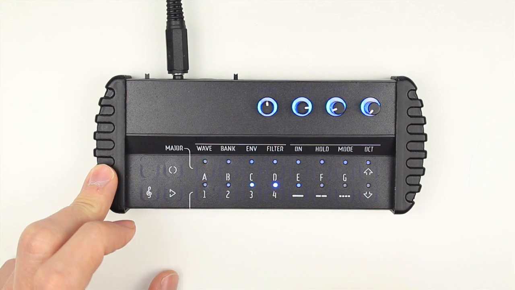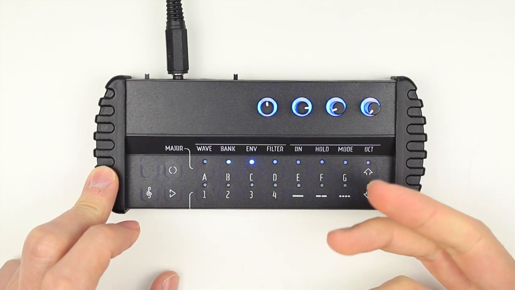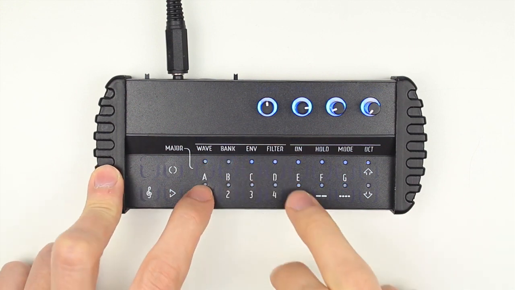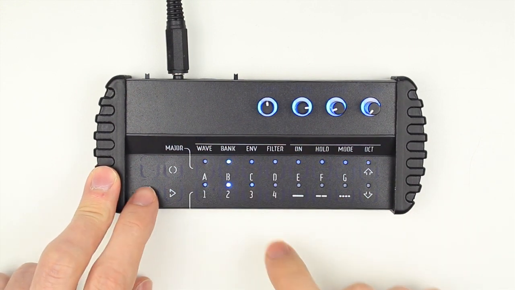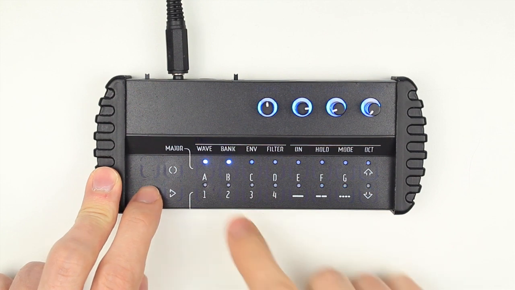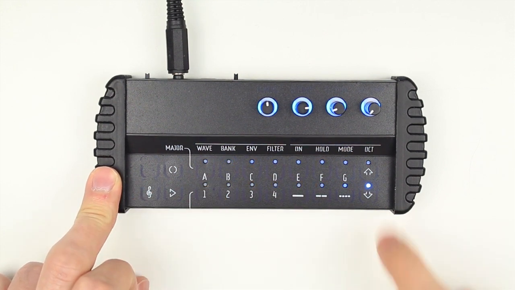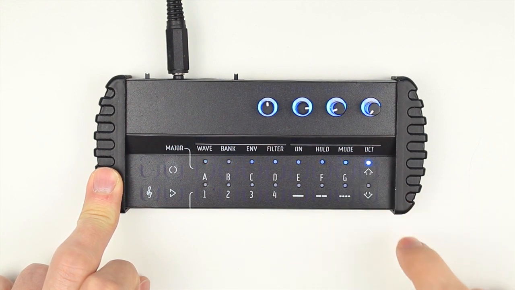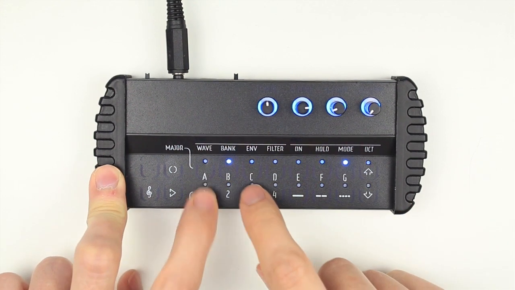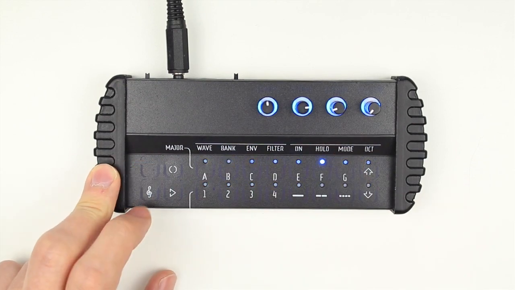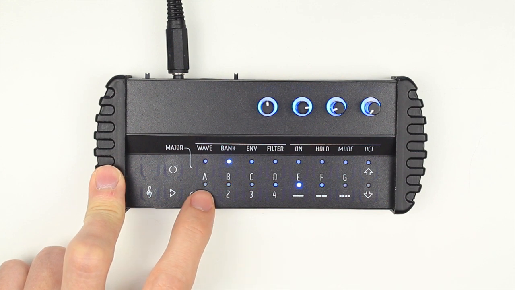Now while the Arpeggiator is playing, I can also change the octave or even change to a completely new key. There's different playback modes of the Arpeggiator as well, so there's up, down, and random.